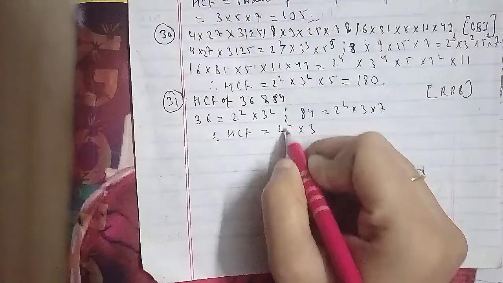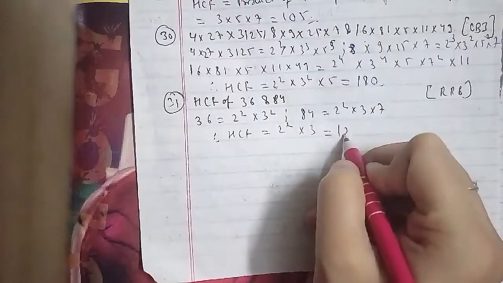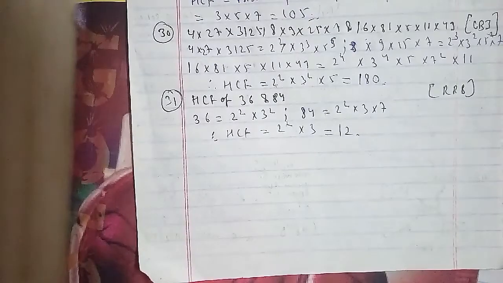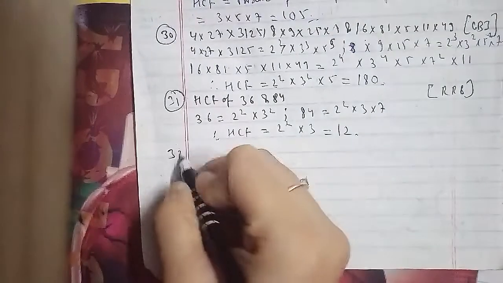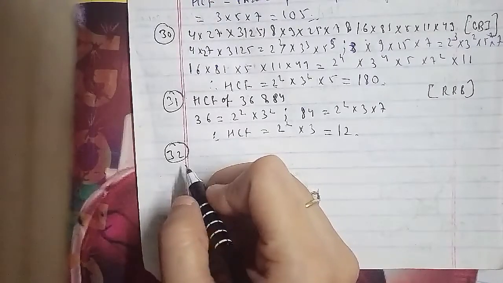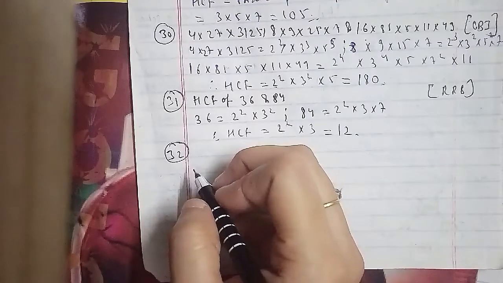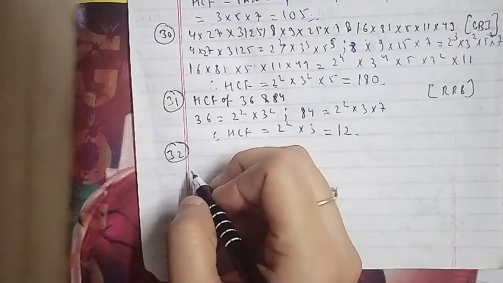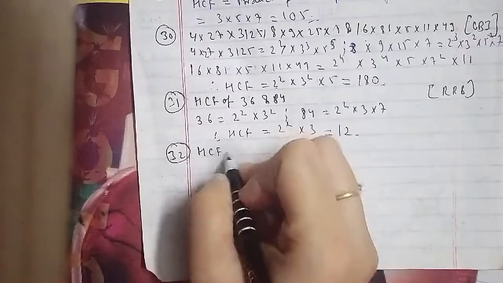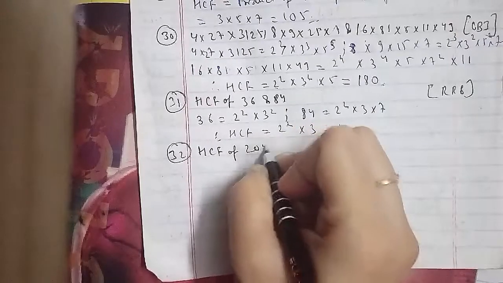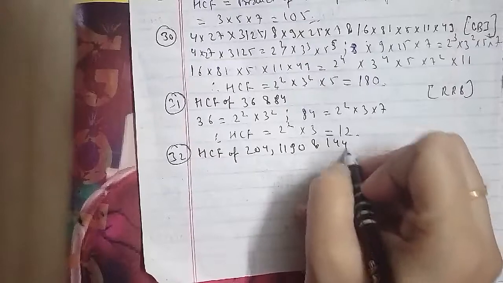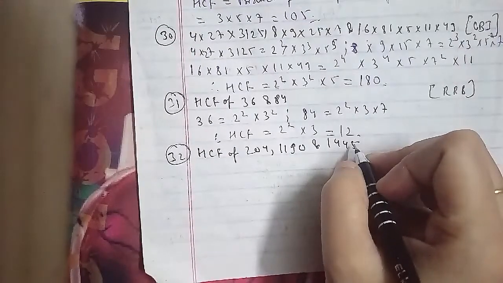The solution is as follows. 204 equals 2 power 2 into 3 into 17. 1190 is 2 into 5 into 7 into 17. 1445 is 5 into 17 power 2. So the SCF for them equals 17.